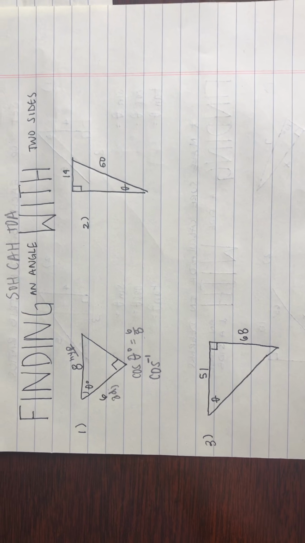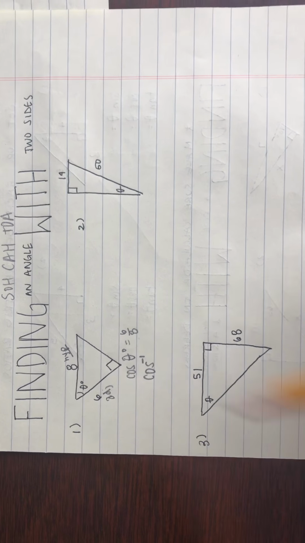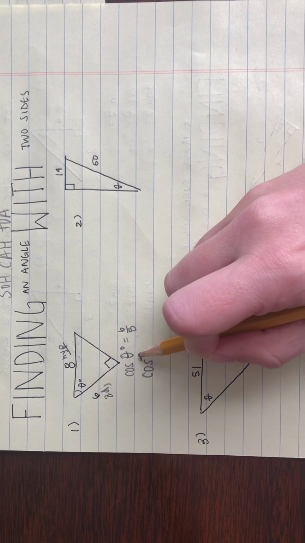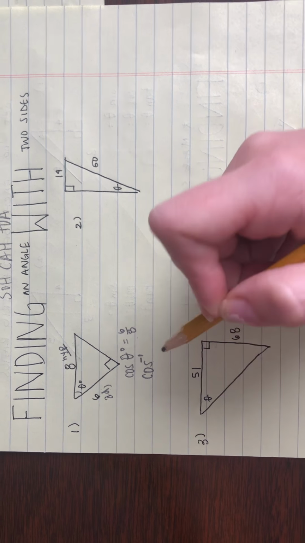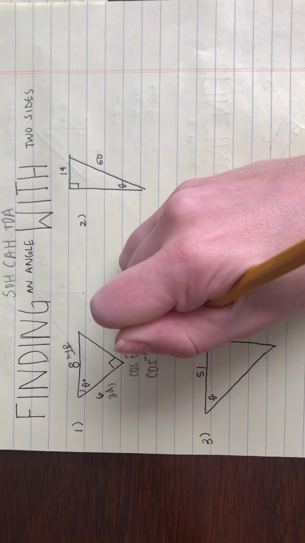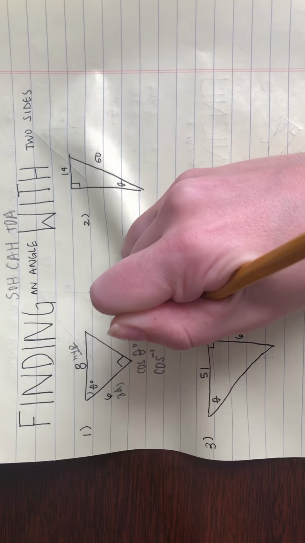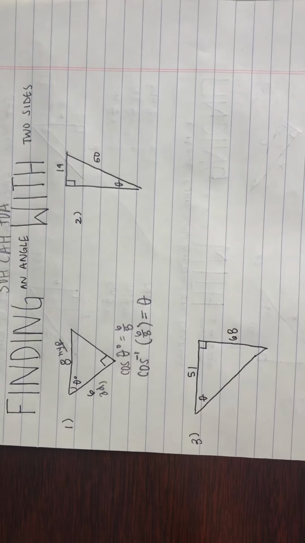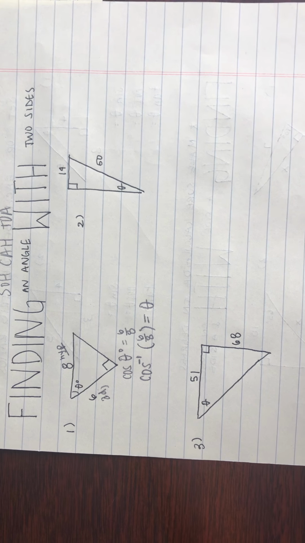It's inverse cosine. So in order to do inverse cosine, what we're going to do is we write cosine with that -1 up on top. We put our ratio here and we put it equal to theta. So that's how we get theta by itself.